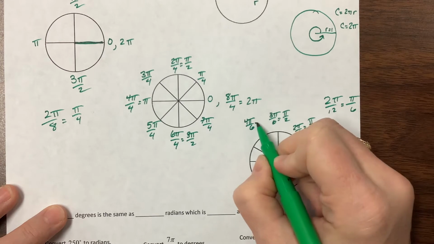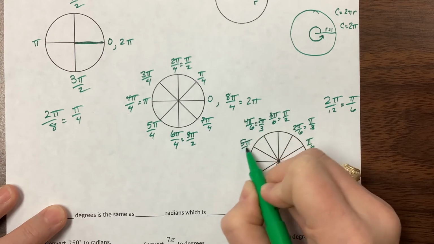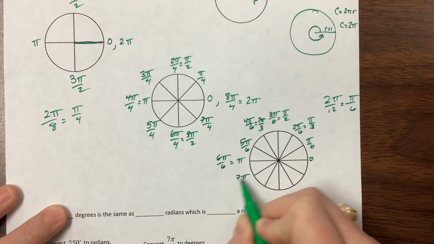So after 3 comes 4 pi over 6, and that reduces to 2 pi over 3. Here's 5 pi over 6. 6 pi over 6 is equal just to pi. Here is 7 pi over 6.